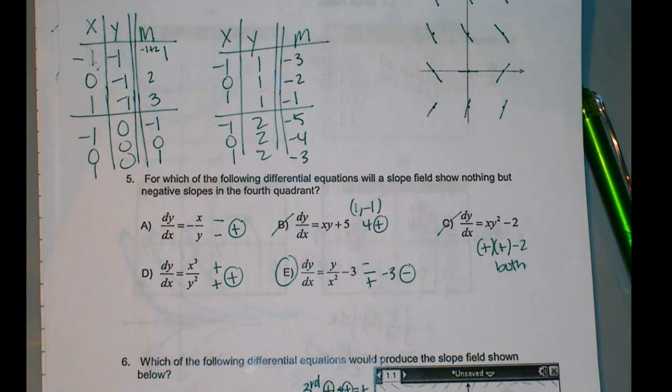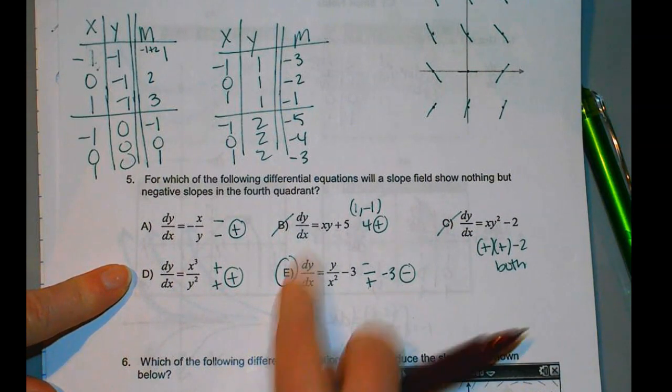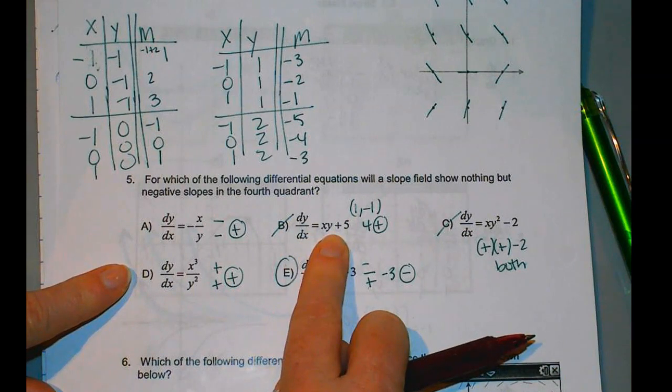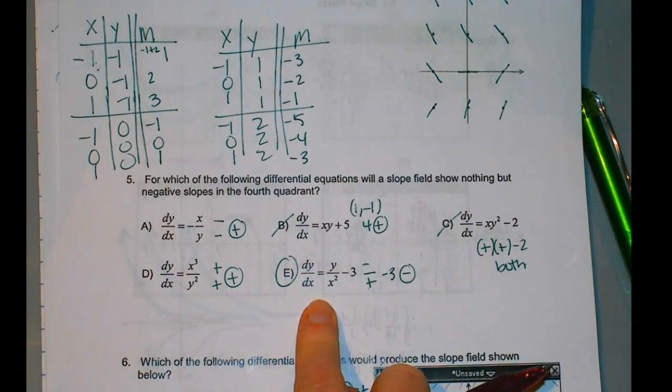So we did talk through 5, I think, in class yesterday. That was E. Questions on that, like why it's not B? Because B can be negative, but I could find a value where it wasn't negative, so it's not B. It had to be E because it's always negative.